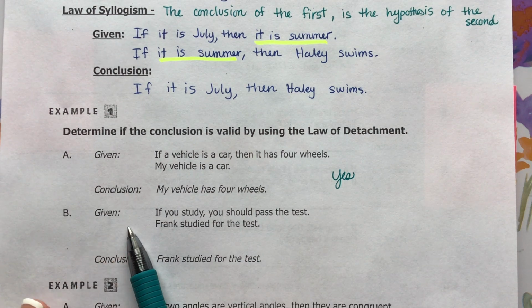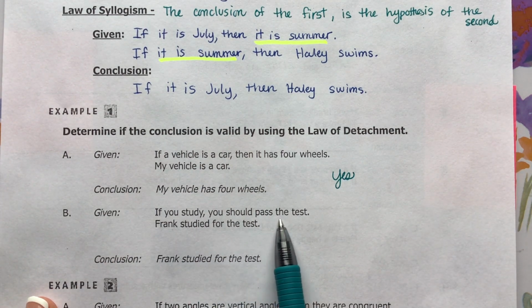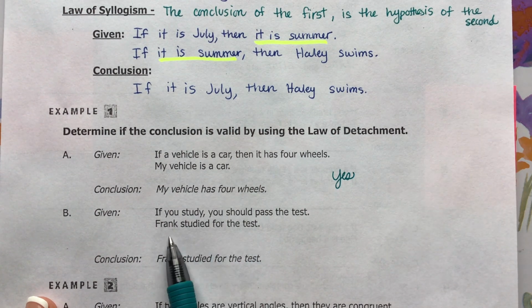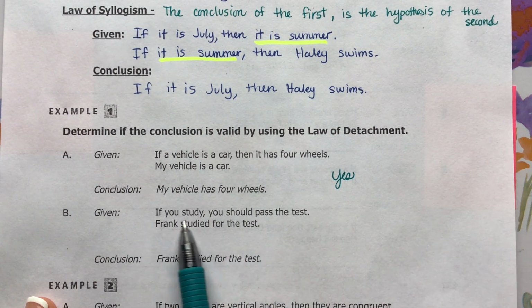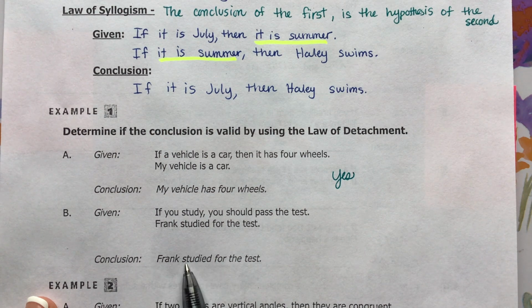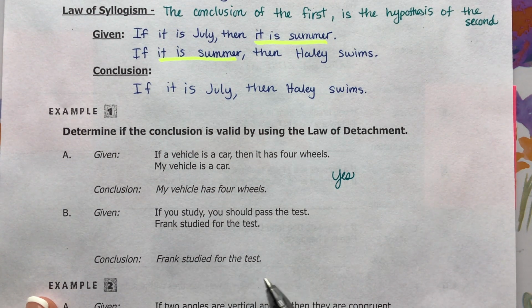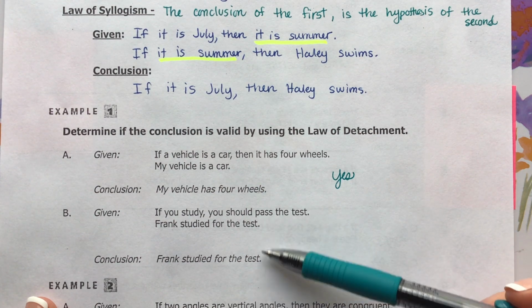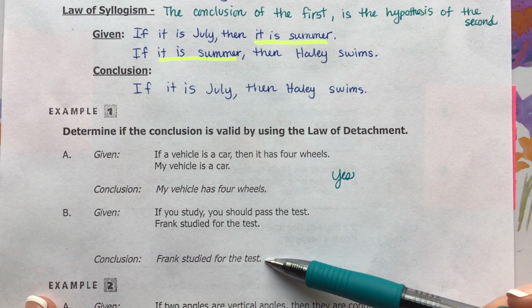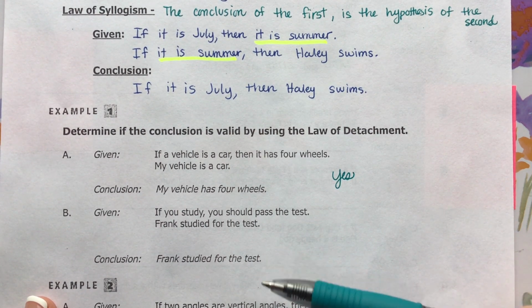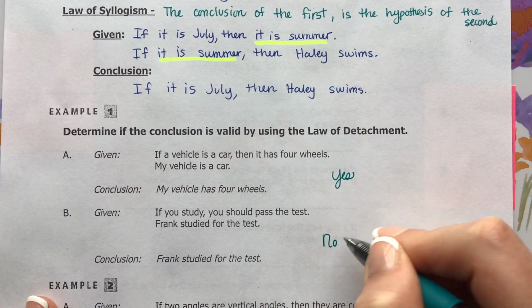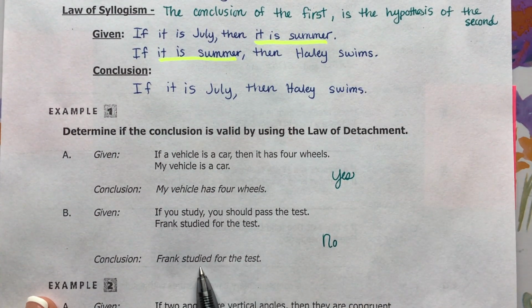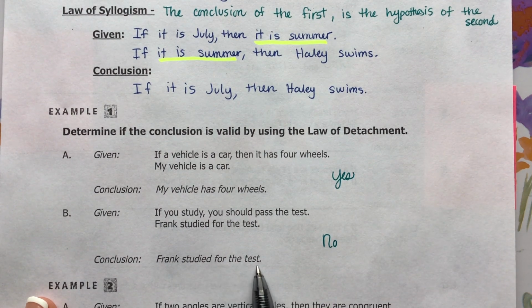In example B, it says, if you study, you should pass the test. Frank studied for the test. This is all in the given. Then it says conclusion, Frank studied for the test. Well, notice here that it just repeated the given again. So this conclusion is wrong because nothing has been deduced from it. So I am going to say no for that one. We would need to say Frank should pass the test for our conclusion.